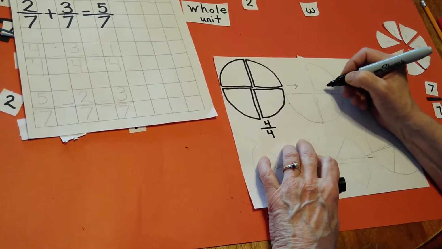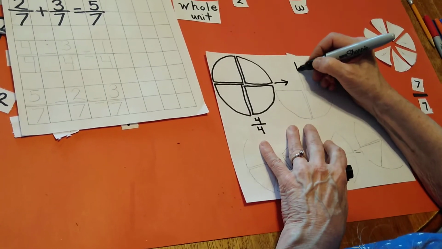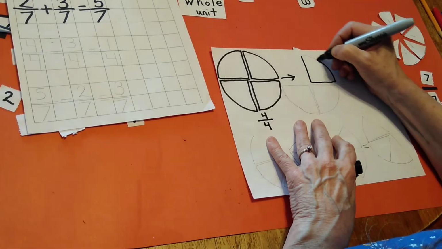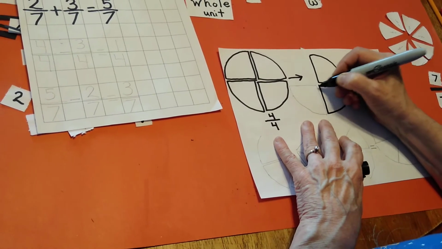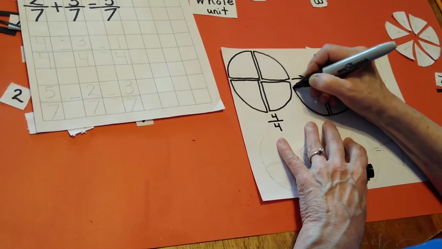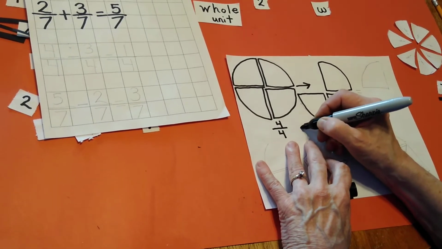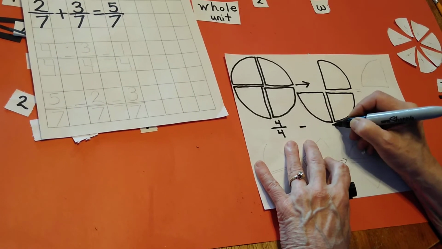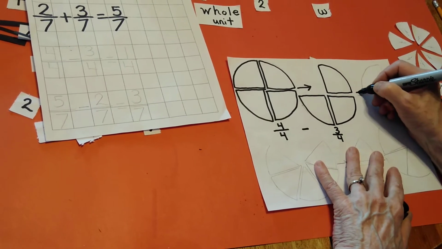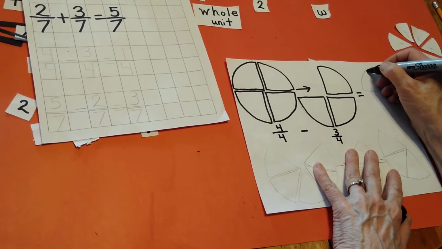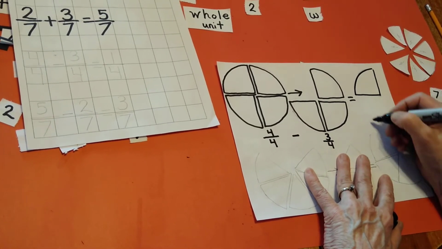I removed some of those pieces. This arrow shows that 3 of those pieces were removed, were separated from the original quantity. We show that with a subtraction sign. And there are 3/4 that were removed. What did that leave me with? What was the difference between those two amounts? 1/4.